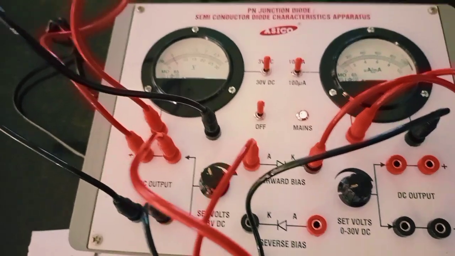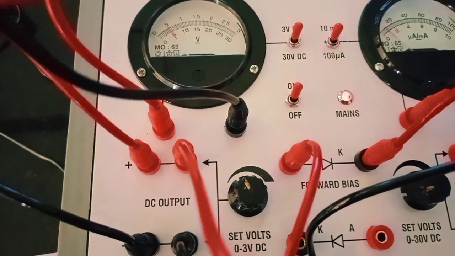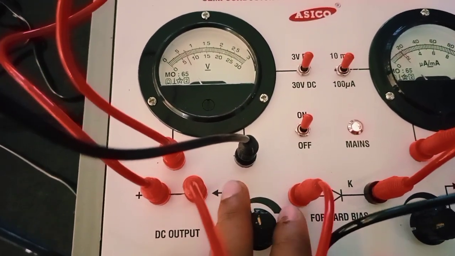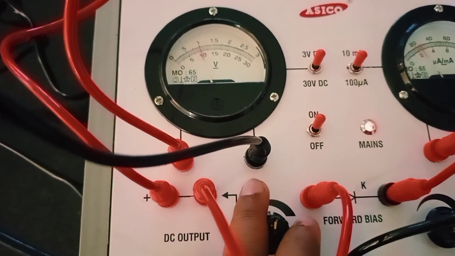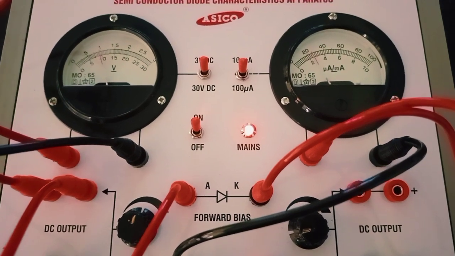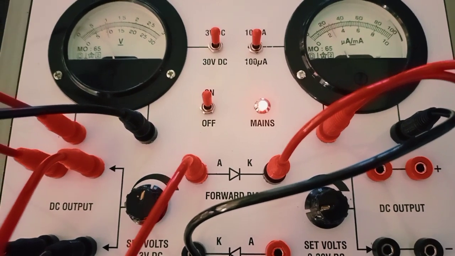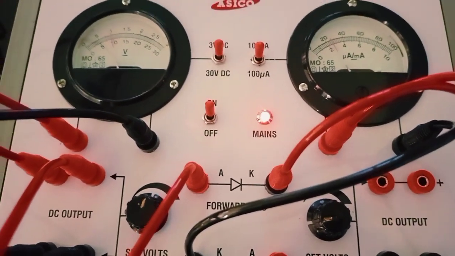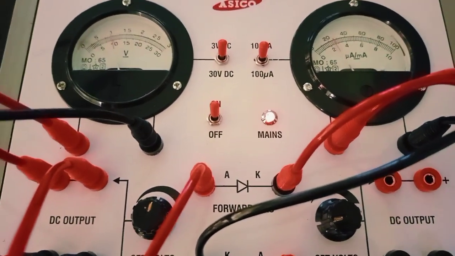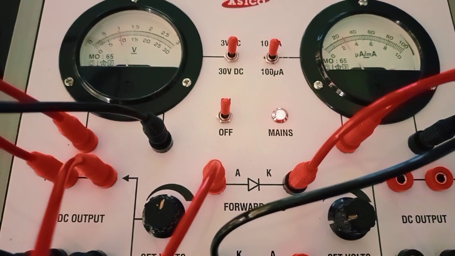Then again I'll take 4 or 5 more readings, because I need to draw the graph. So again I'll increase. Let's say now I'll provide 1 volt to the circuit. So I provided 1 volt. Now you see again the current increased. The current is in between 2 and 4, not exactly 2.5. Between 0 and 2 there are 10 lines, that means the least count is 0.2. It is on the third line after 2, so it will be 2.6.